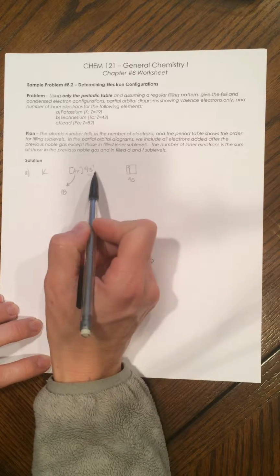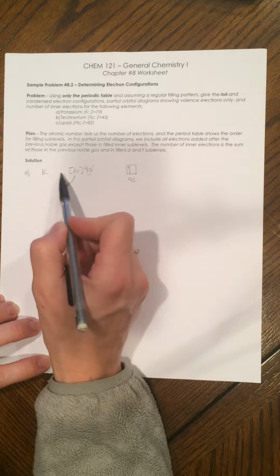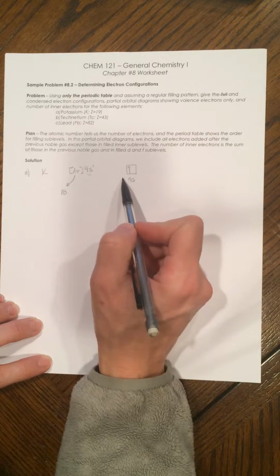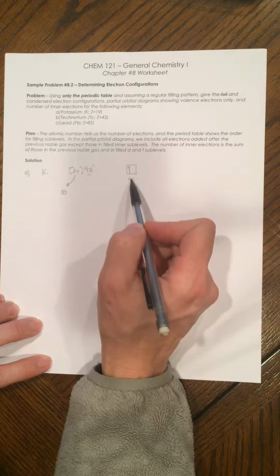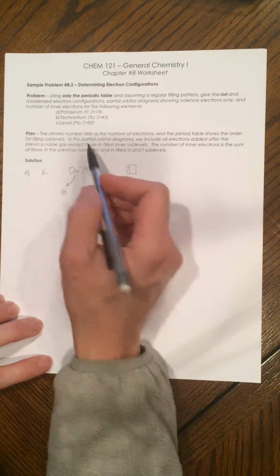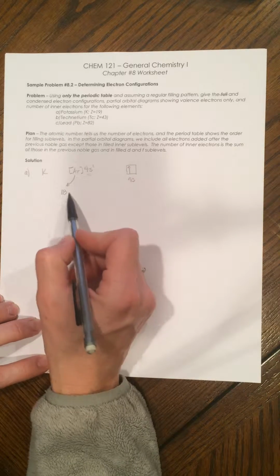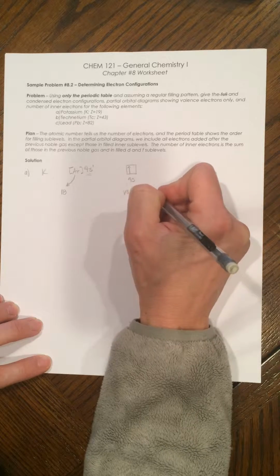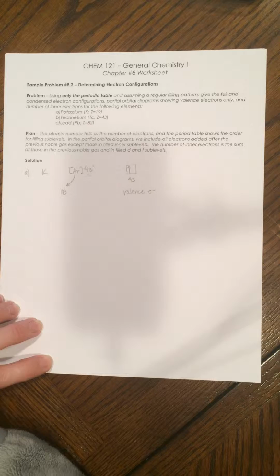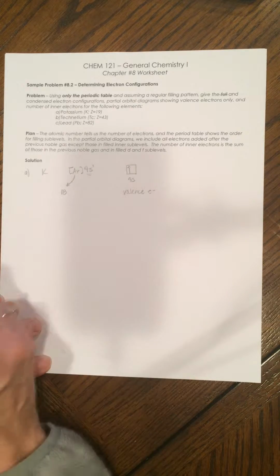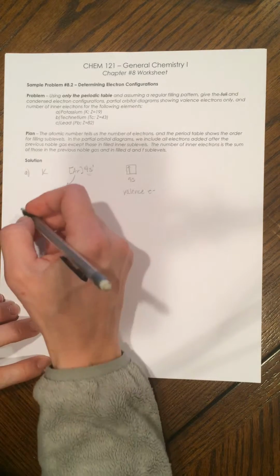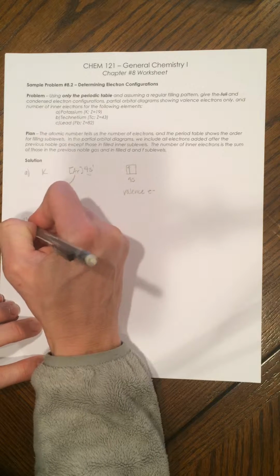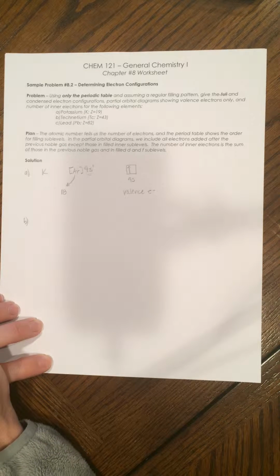So again, this is the condensed electron configuration, the partial orbital diagram showing only the single valence electron, and then the number of inner electrons is going to be 18. So valence electrons is 1 electron, inner electrons are 18 electrons, and the sum of those are the 19 electrons that are present in our potassium atom. All right, so pretty straightforward one there.